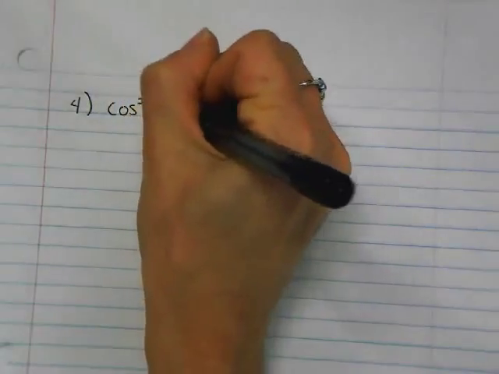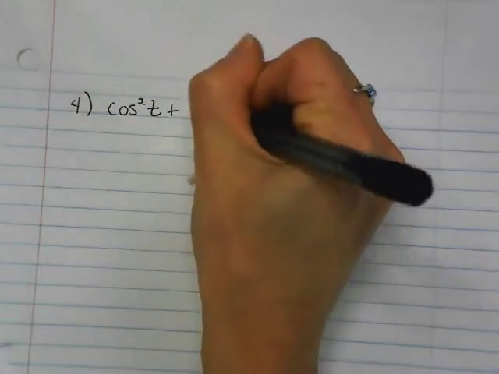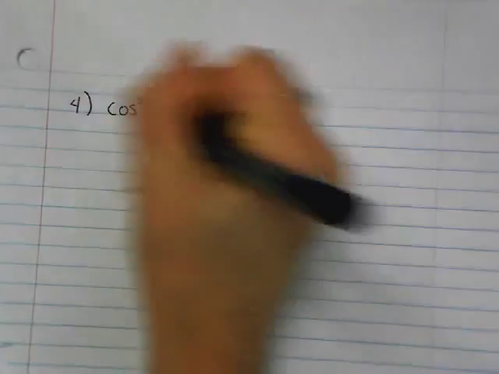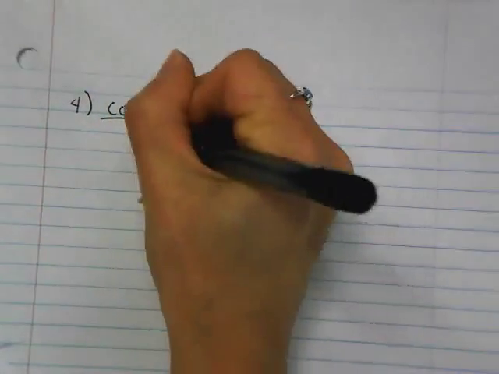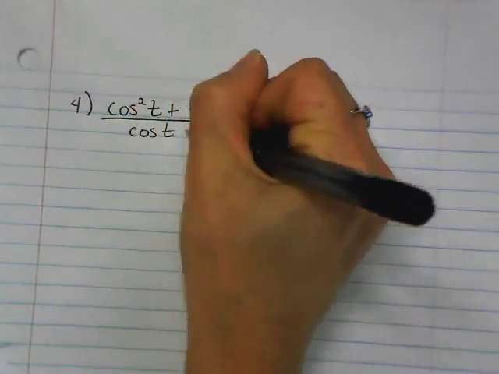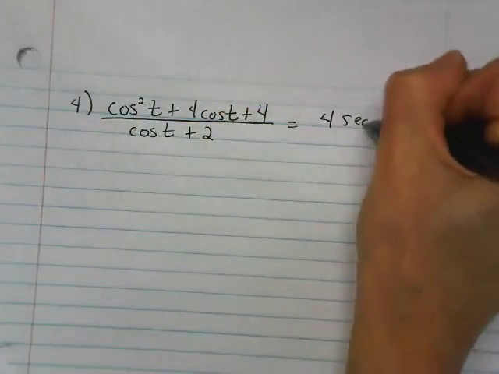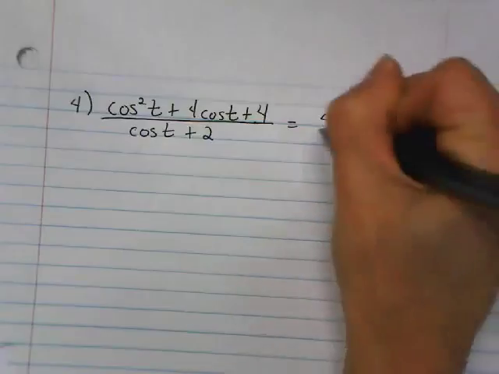Number 4. Cosine squared t plus 4 cosine t plus 4 over cosine t plus 2 equals 4 secant t plus 1 over secant t.